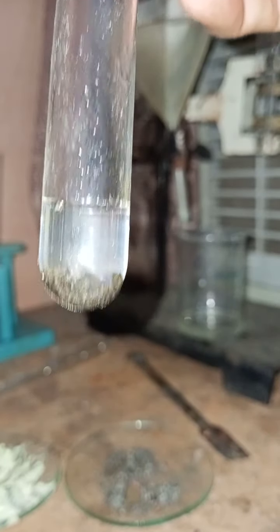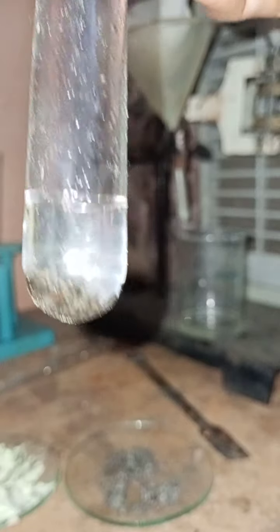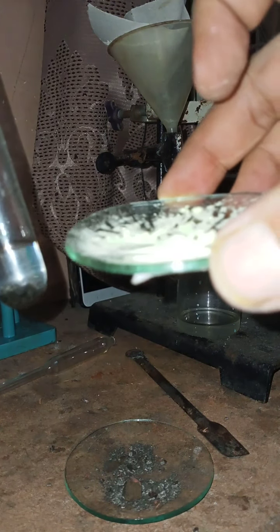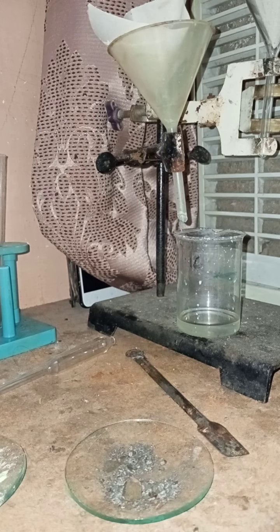So you can easily understand, my dear students, that when the iron sulfide is produced from iron and sulfur, though it has sulfur, it does not show the characteristics of sulfur. Whereas this is the mixture which shows the characteristics of sulfur, and it has dissolved into the carbon disulfide, whereas this does not dissolve into the carbon disulfide. So this is how we can understand.